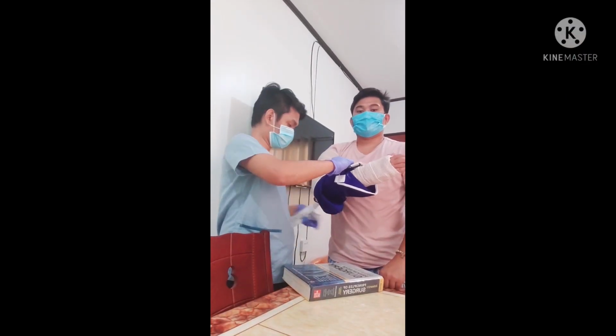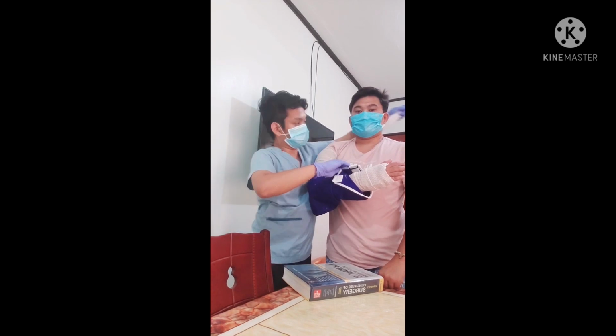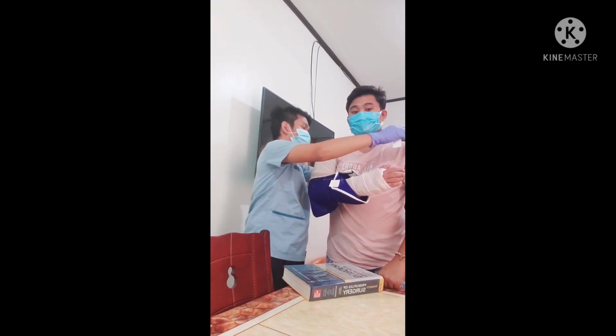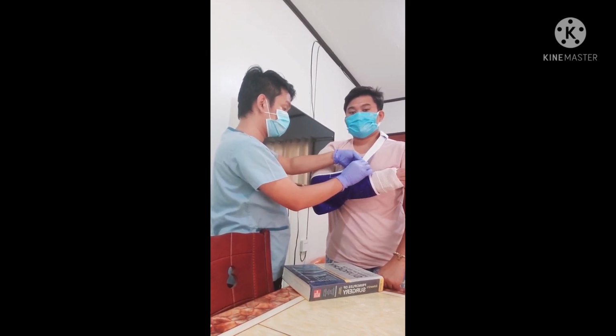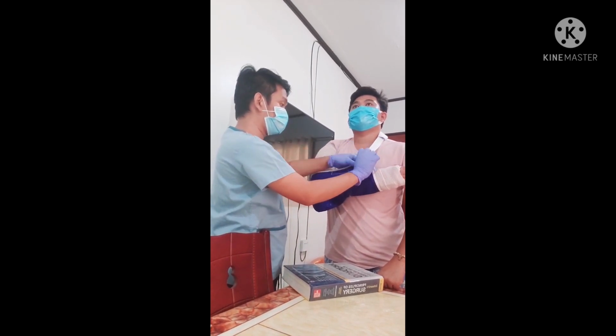Place the body of the sling directly under the injured arm. Now place the shoulder strap across the patient's back and over the shoulder and ensure that the length is in optimum position before securing the strap.